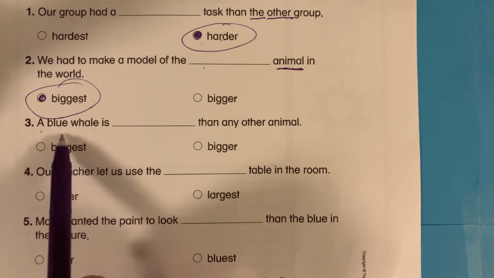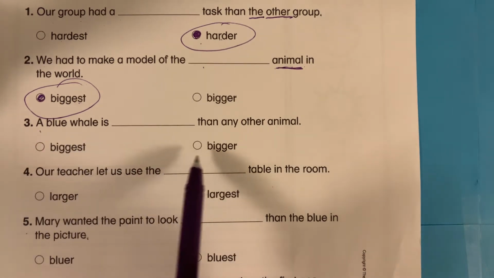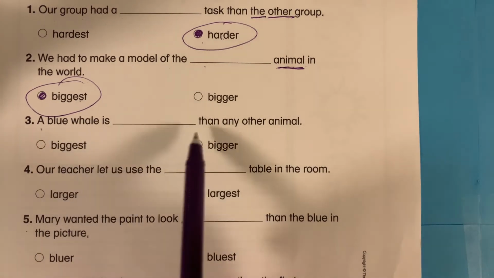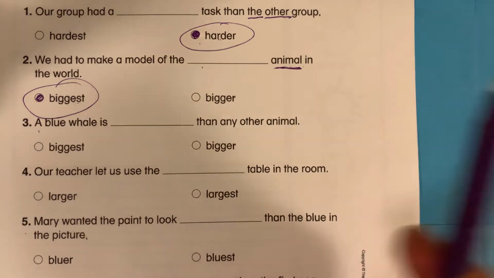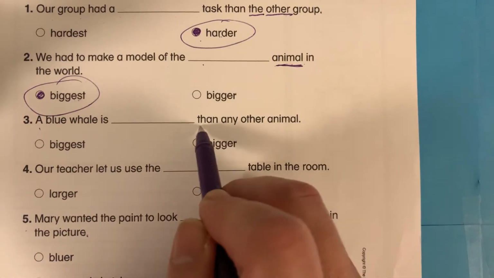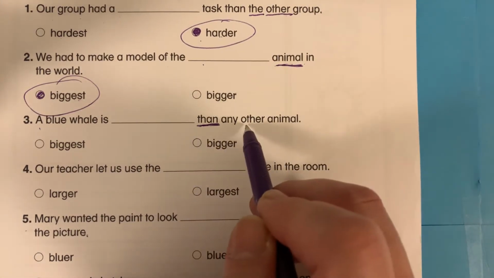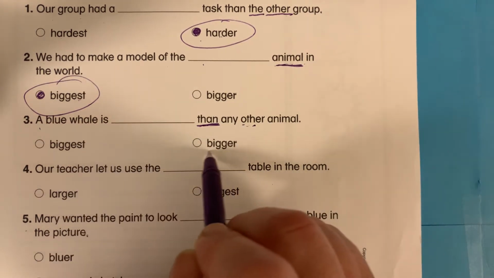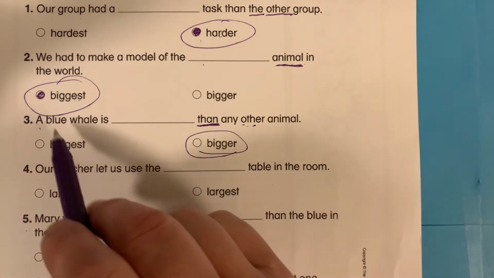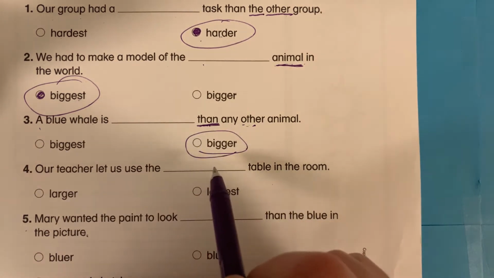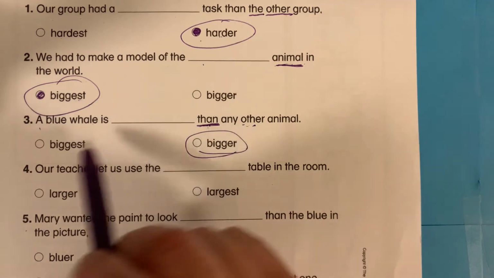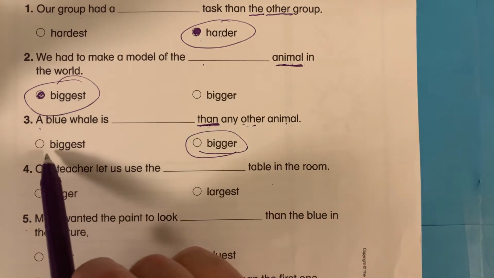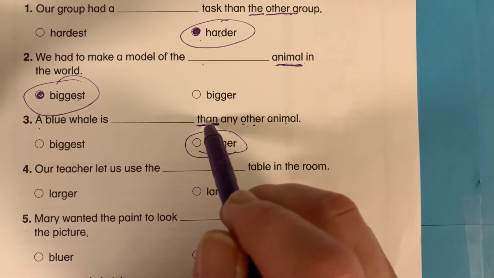Going on, a blue whale is bigger than any other animal. A blue whale is biggest than any other animal. Because they're using the word than, we're just comparing it to one at a time. And so you would say bigger, because that makes more sense. Using than makes it so that you're just comparing one at a time. A blue whale is biggest than any other animal doesn't make sense when you use the than.